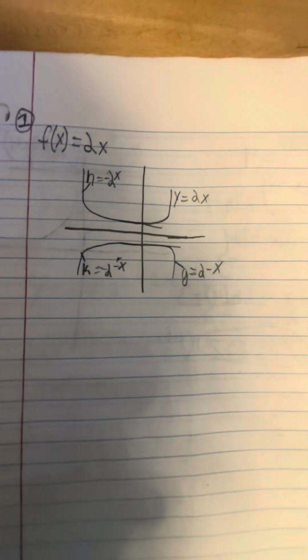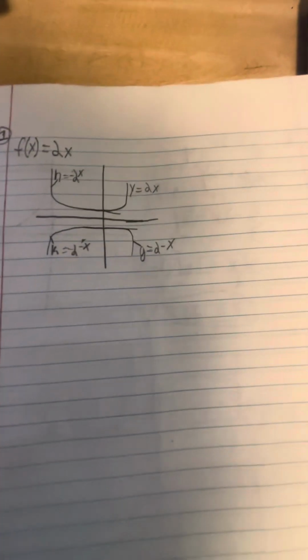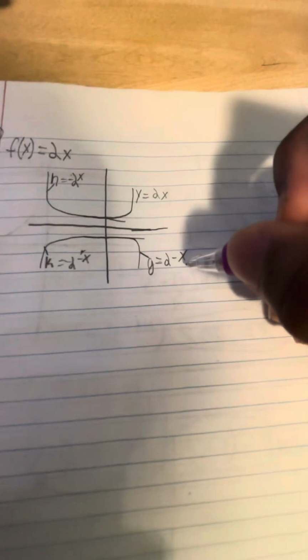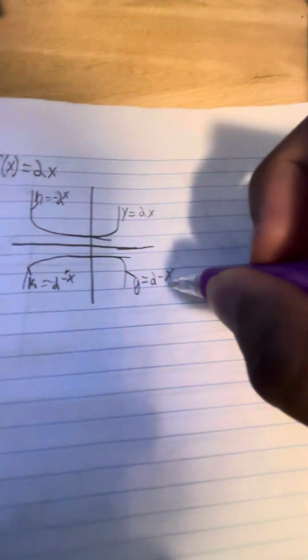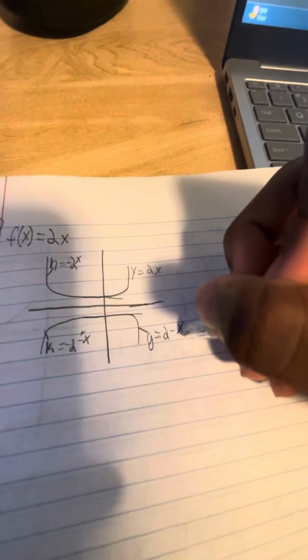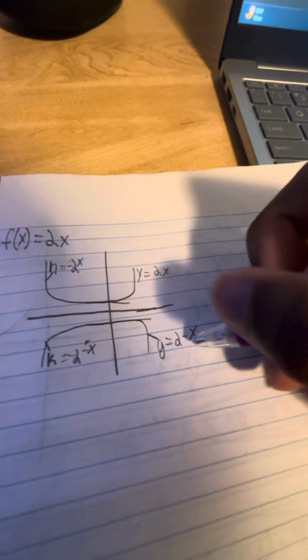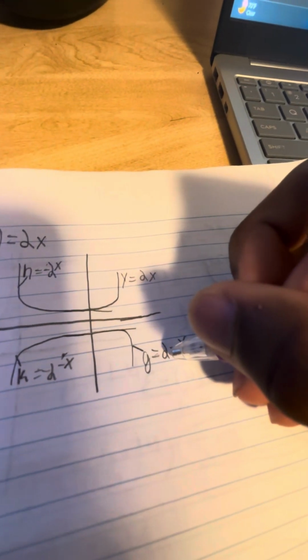Here I have question 1. We were to sketch and describe the transformations for each of the following, and then explain how each graph is related to the parent graph, which is right here, y equals 2 to the x. This is the first one, g equals 2 to negative x, and the way it's related to the parent graph is that it's just reflected over the y-axis.